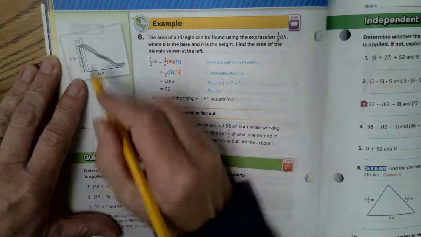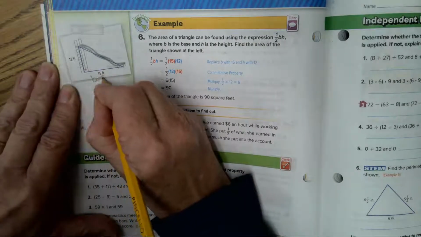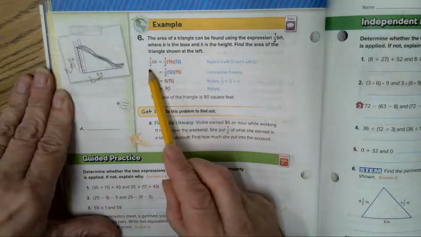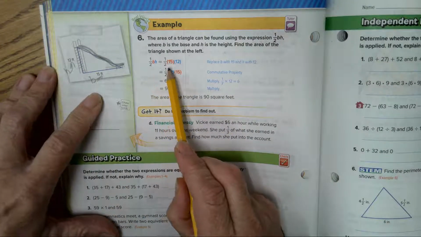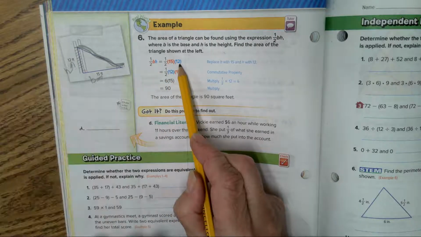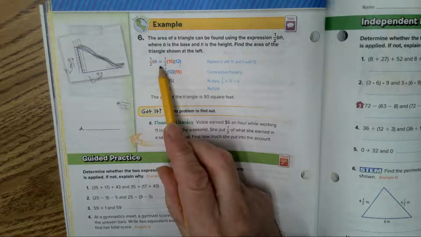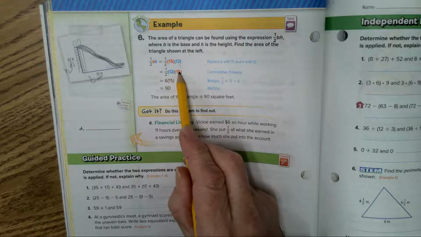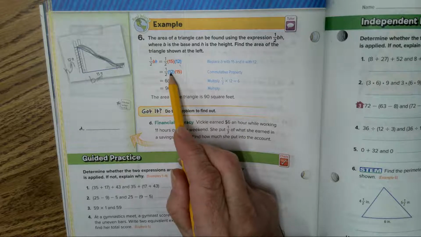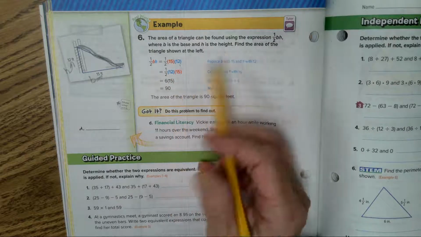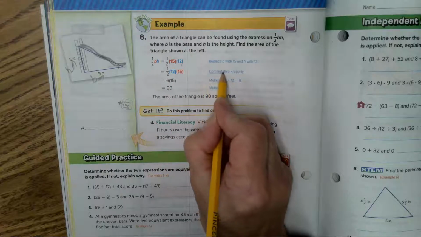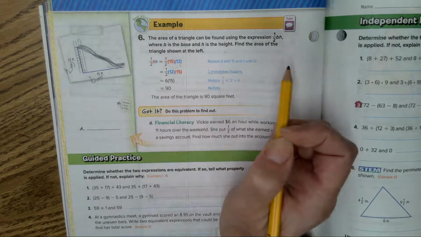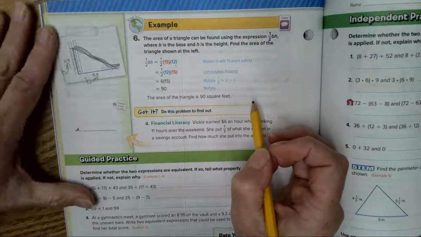All right, 15 is your base and 12 is your height. So you take 1/2 times 15 times 12. Now, it's all multiplication, so we can switch these two around to make it easier, because it's easier to take half of 12 than half of 15. And that's what they did. They used the commutative property. Half of 12 is 6, and 6 times 15 will give you 90. The answer is 90 square feet.